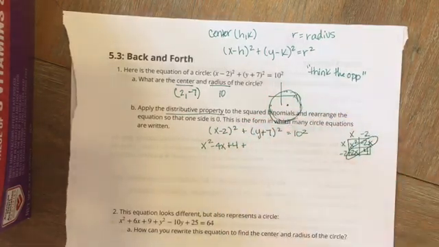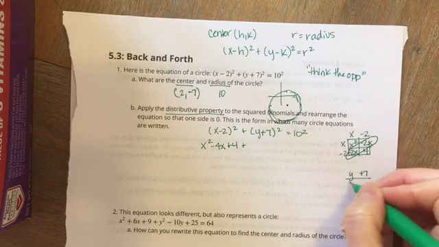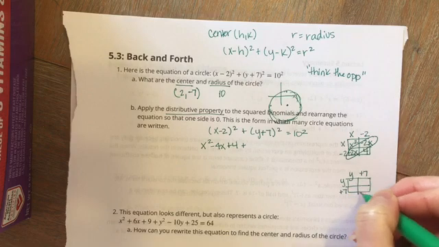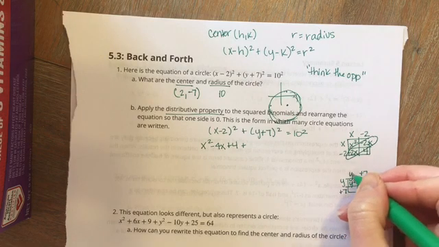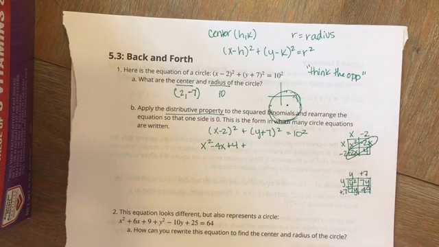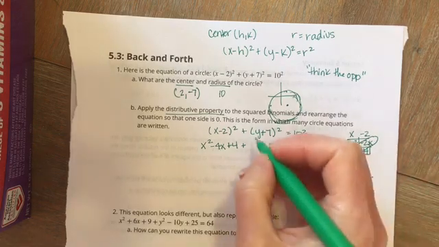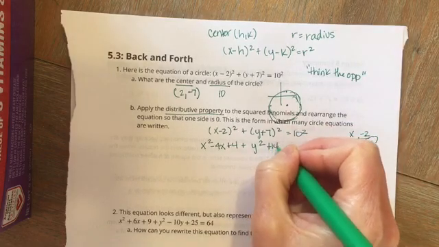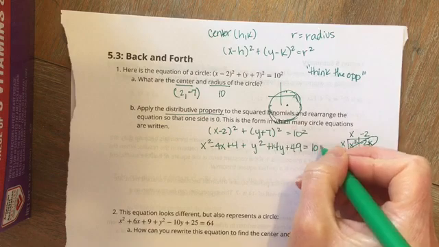I'm going to do that all over again for my y term. So I have y plus 7 times another y plus 7. Remember, you have to write it twice. And so I have y squared and 7y and another 7y, and 7 times 7 is 49. So again, I have my like terms on the diagonal, and I get y squared plus 14y plus 49 equals 10 squared, which is 100.